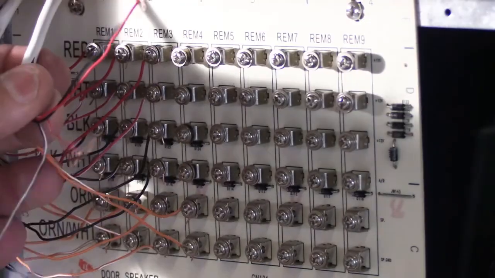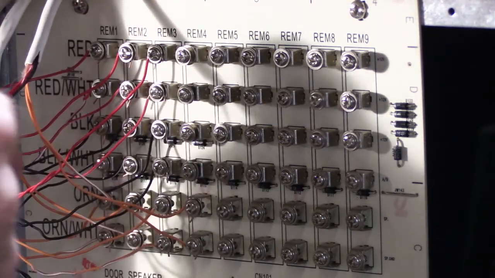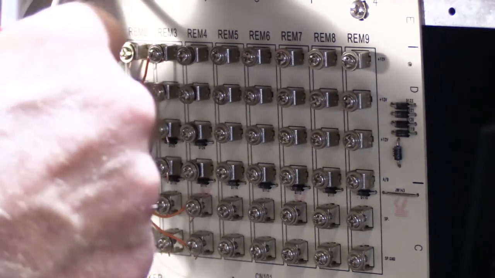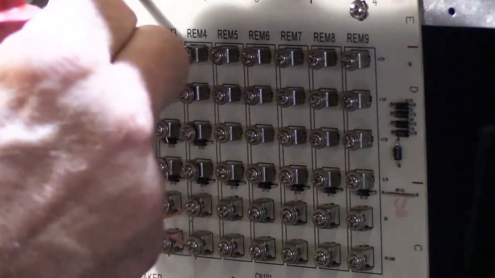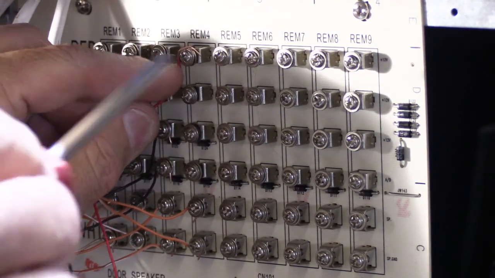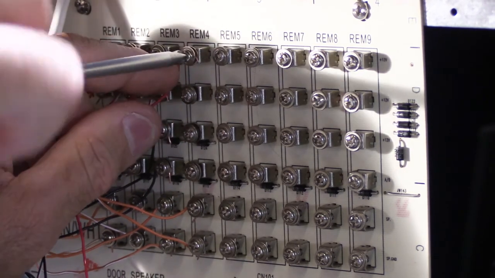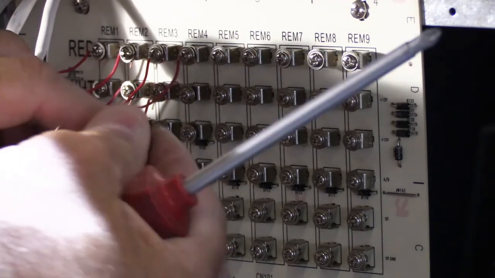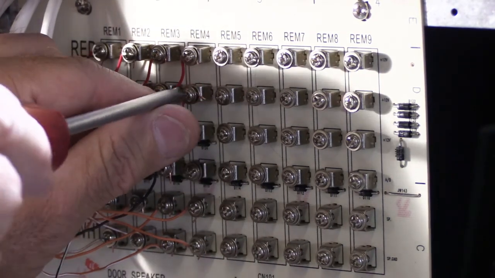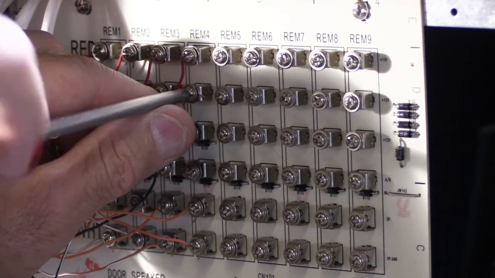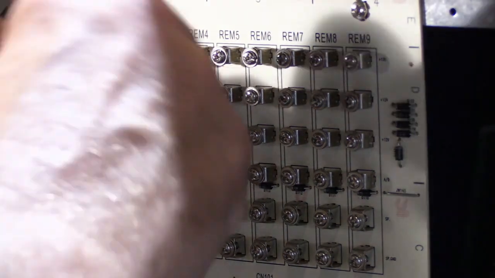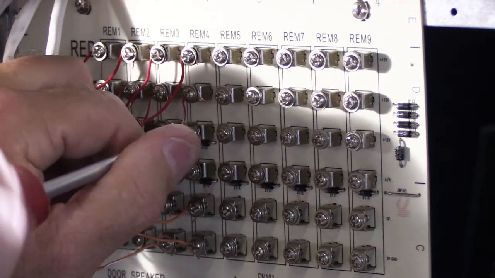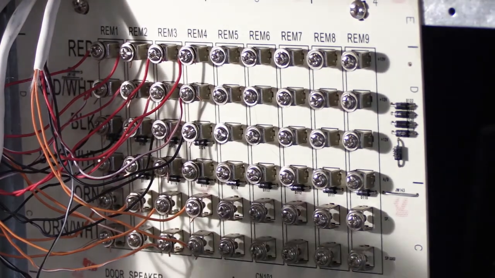So by default, it's probably going to be column number 4 because that's our last one. At least it better be column number 4. Otherwise, I think somebody's punking me around here. So, red wire, red, white, black, and then black, white's our last one.